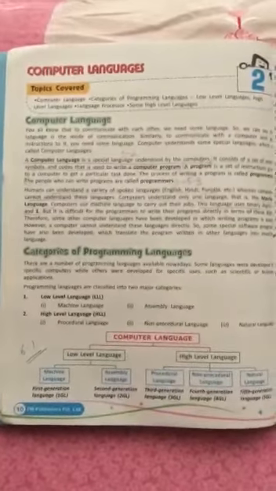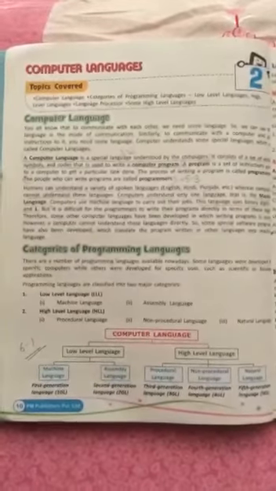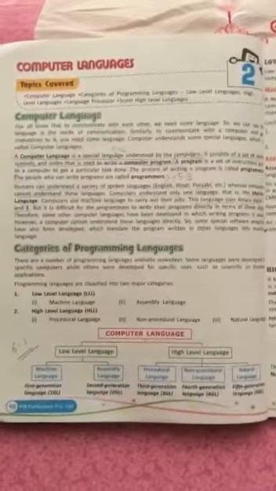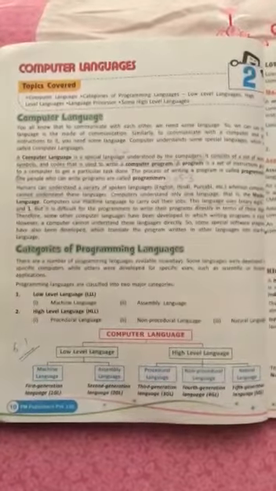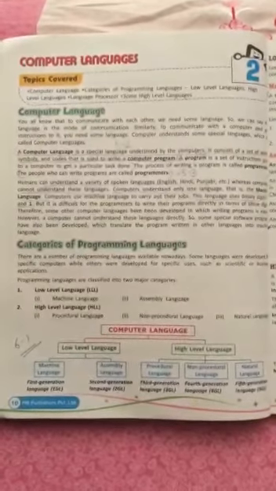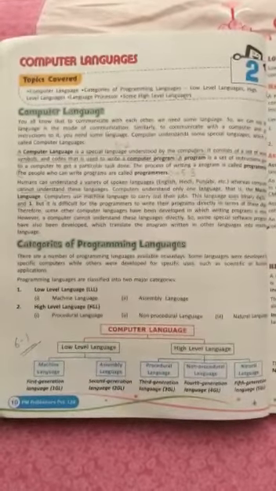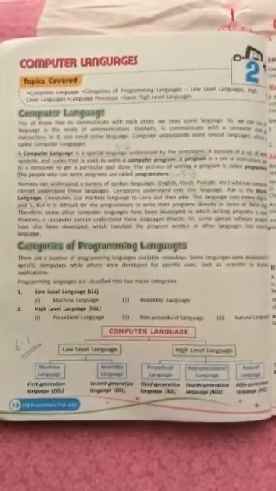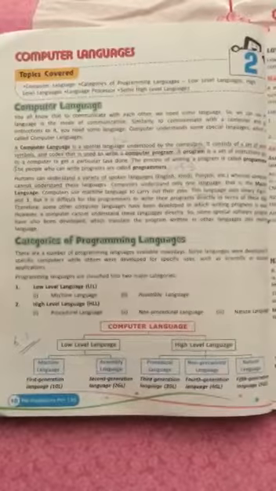Now we will discuss the categories of programming languages. There are a number of programming languages available nowadays. Different types of languages are developed for specific computers, while others were developed for specific uses such as scientific or business applications. Programming languages are classified into two major categories: low-level languages and high-level languages.